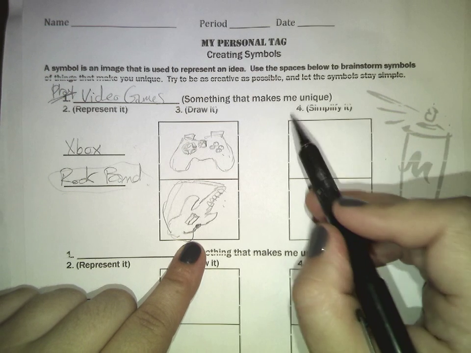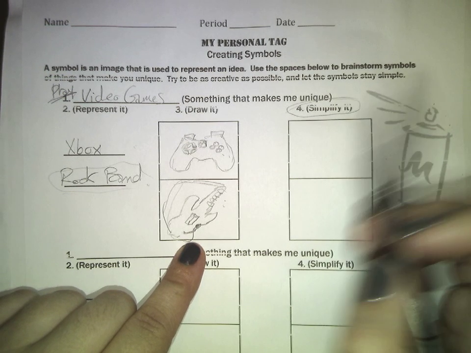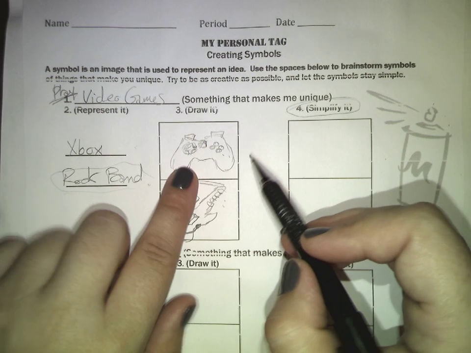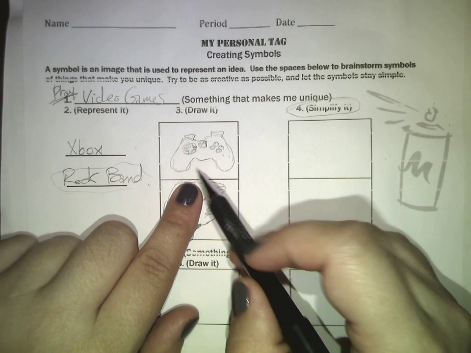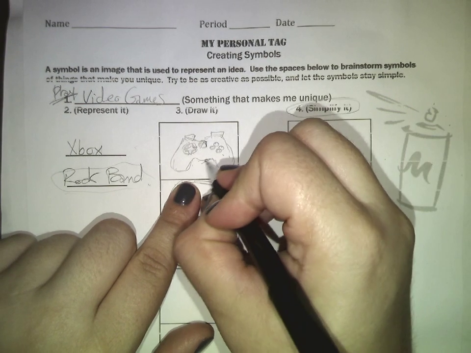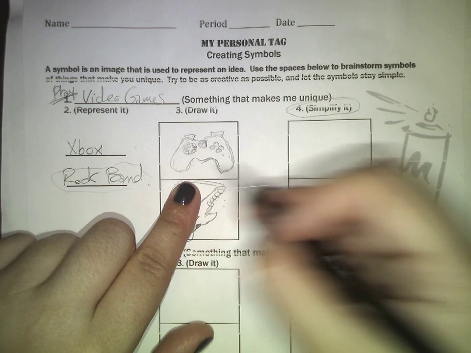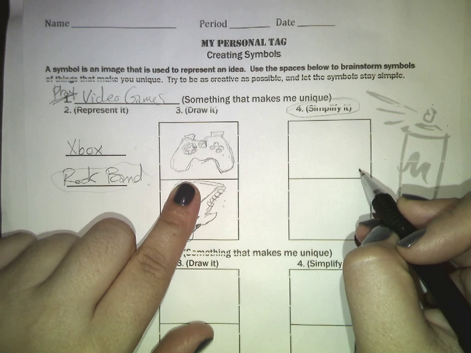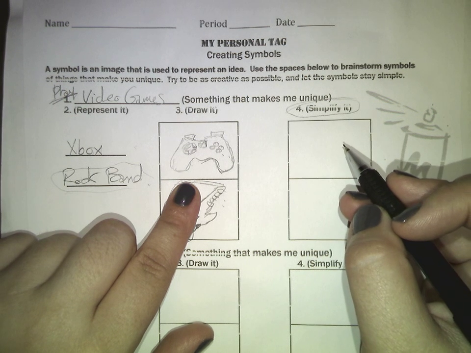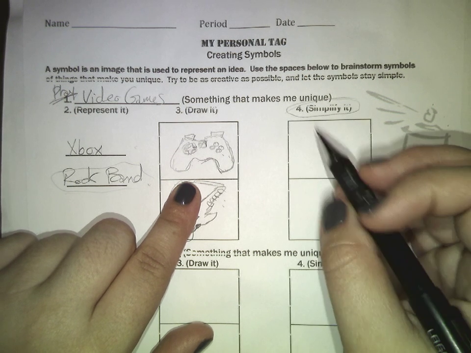So now it is time to turn it into a symbol, to simplify it. So let's start with the Xbox controller. Now, there are multiple ways to simplify an image. So I'm going to draw multiple symbols over here just so that you get the idea. When you simplify your image, you're only going to have to do it once.